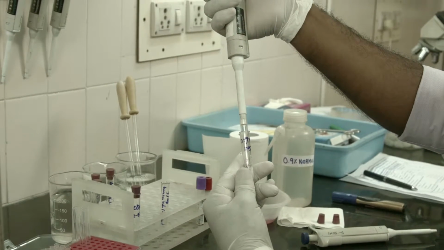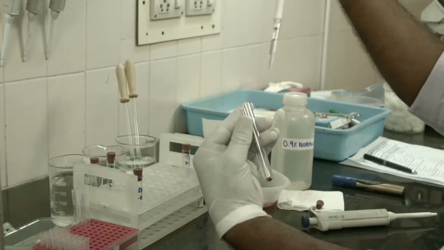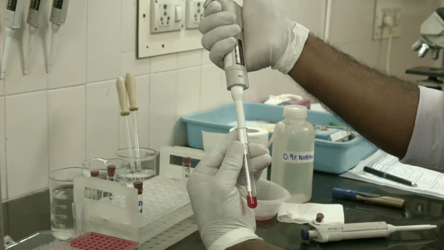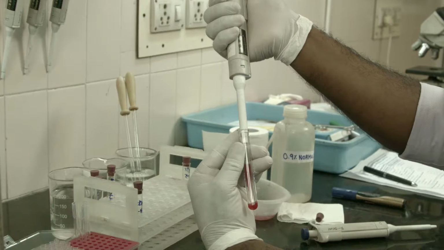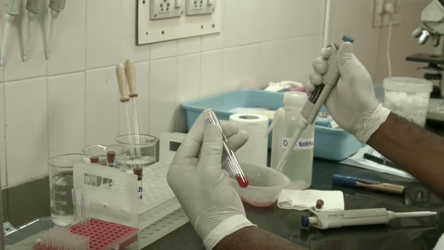Take 30 microliters of washed red cells from the red cell button and add 970 microliters of normal saline, which will give 1 milliliter of 3% cell suspension. This suspension will have a color mimicking tomato red.